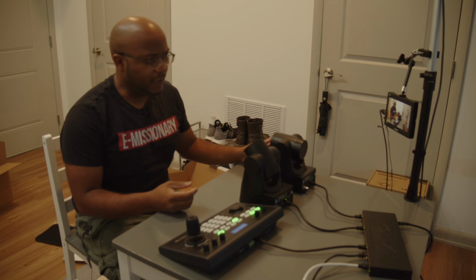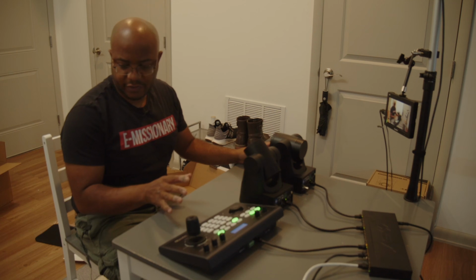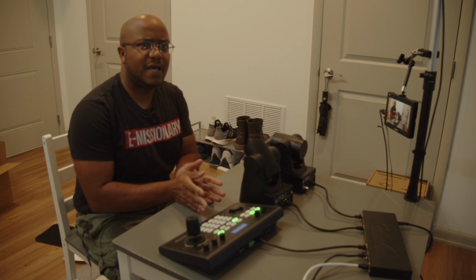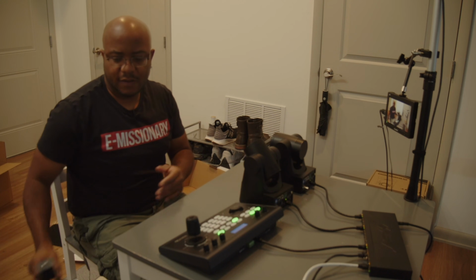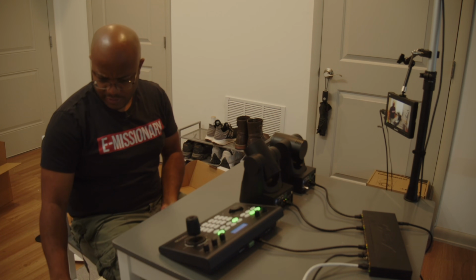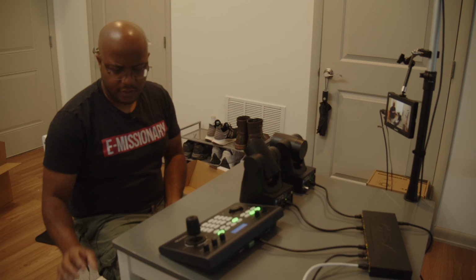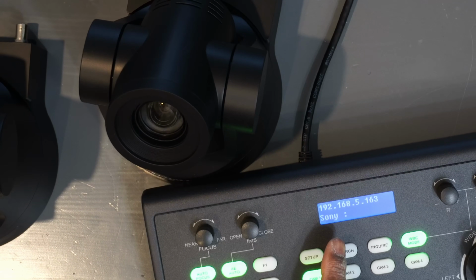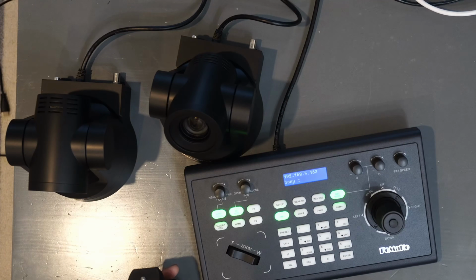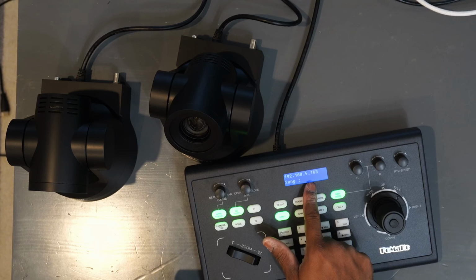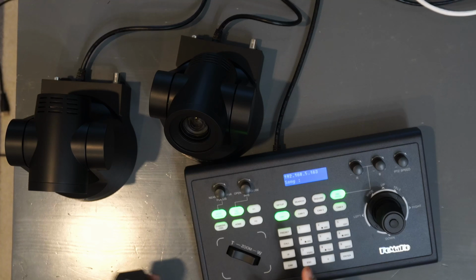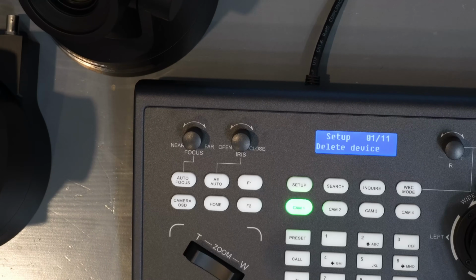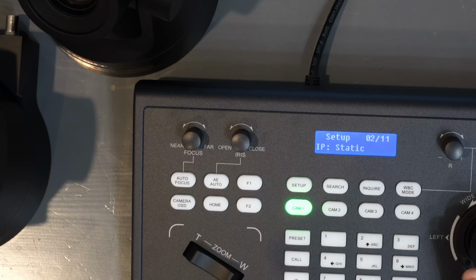All right, so we are back over here. We got everything configured for our cameras. Now we need to set our joystick to the same thing. So let's go ahead and zoom in here. As you can see, our IP address is 5, well actually, no, that's what it's trying to point to. That's the old setting. So first, let's go over here to setup, and we're gonna come down to static.